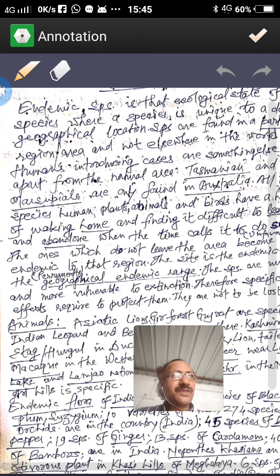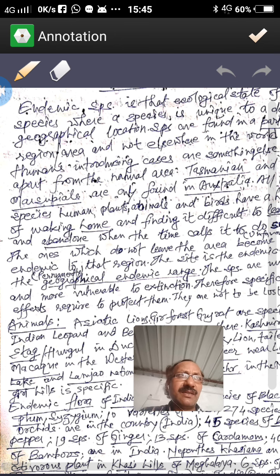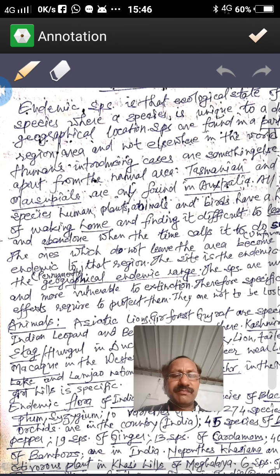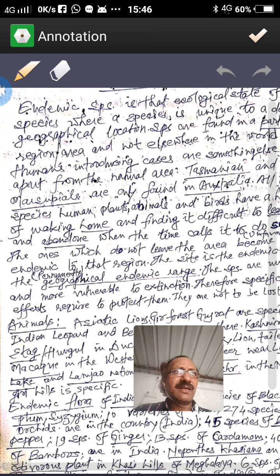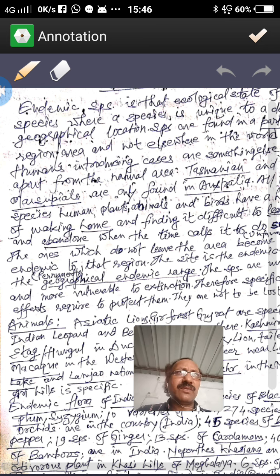The geographical location is very specific for those birds and plants to exist or coexist there, whether in the forest area, or in the area of a river or lake. Many such plant species and animal species coexist in a particular geographical region. These species are known as endemic species. They do not leave or abandon the area because they find all suitability in that particular area.